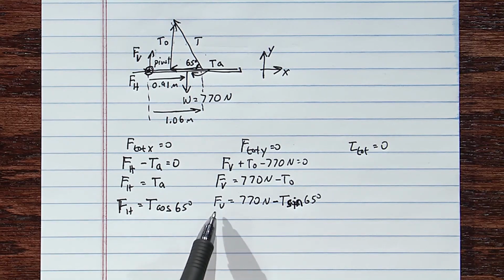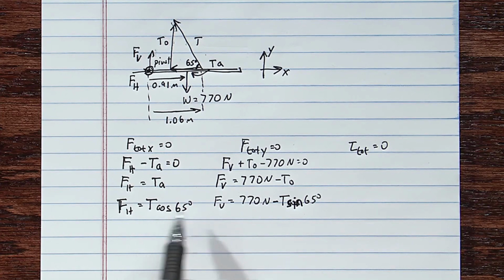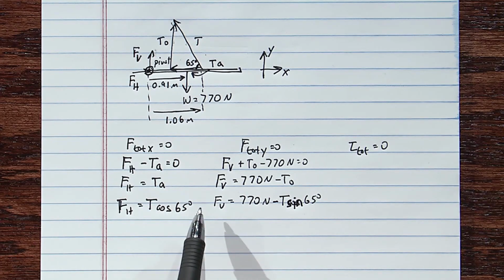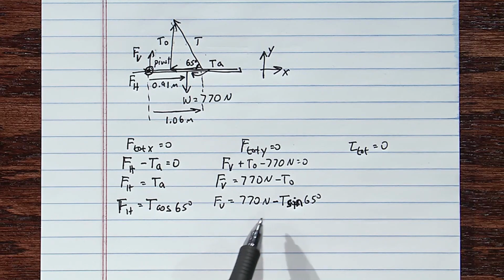And once again, we're faced with a situation where we have two unknowns in the same equation. Taking our two equations together, we have three unknowns in two equations. We have force horizontal, tension, force vertical, and tension again. So we have three unknowns in two equations. We'll have to pause again and move on to our third equation and see what breaks loose with that. Okay, our torque equation.